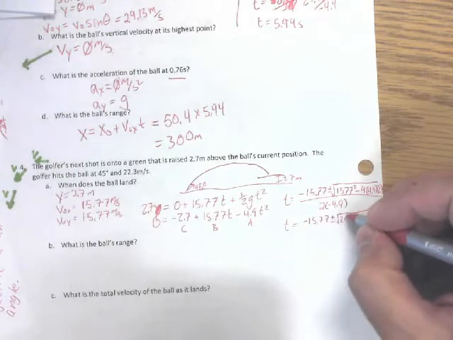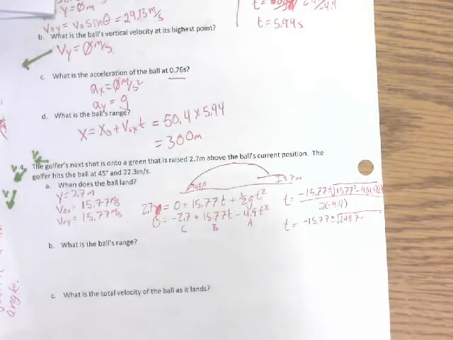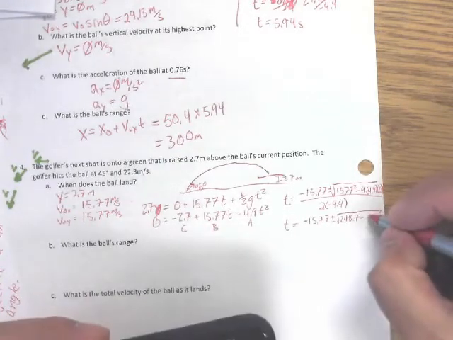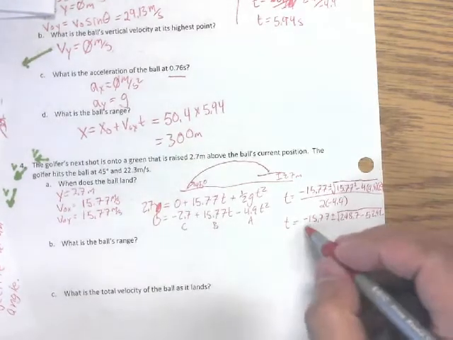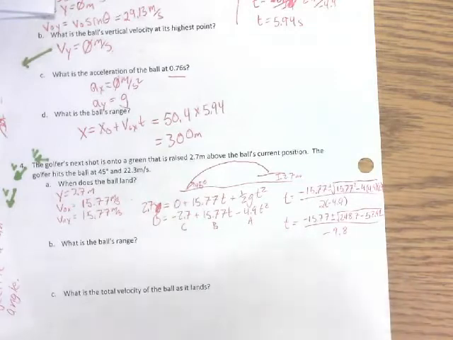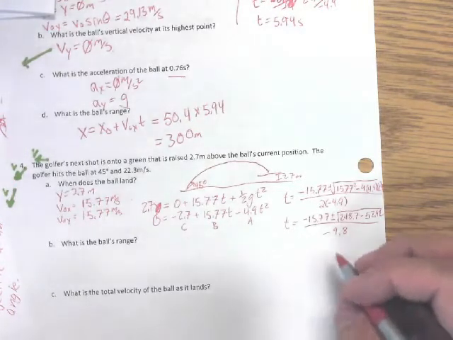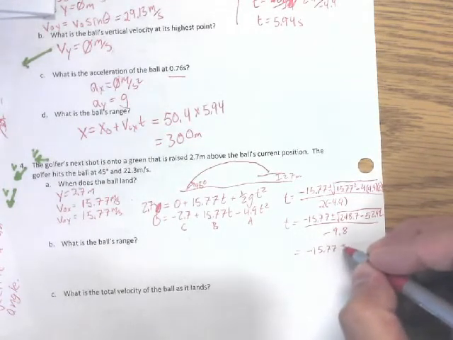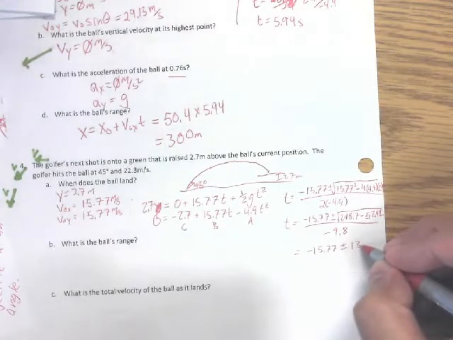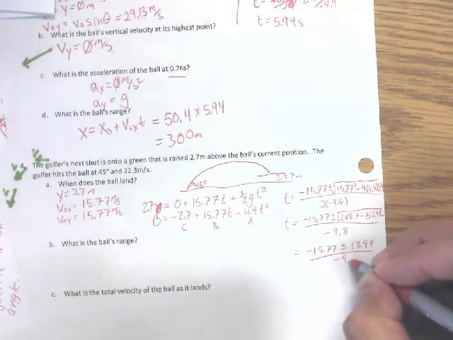I've got 15.77 squared minus 4 times 4.9 times 2.7, which gets me 52.92, all over negative 9.8. Taking my square root up top, I've got negative 15.77 plus or minus 13.99, all over negative 9.8.